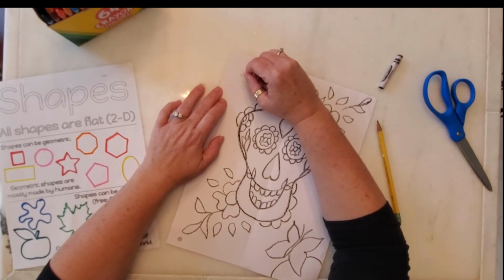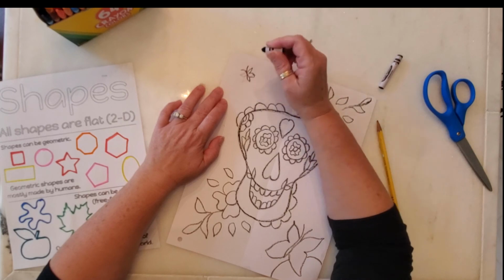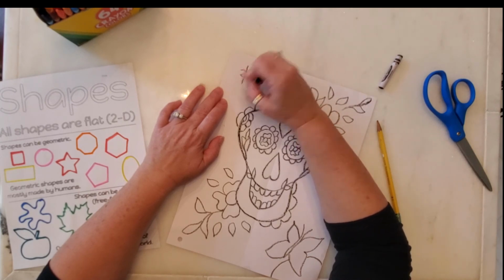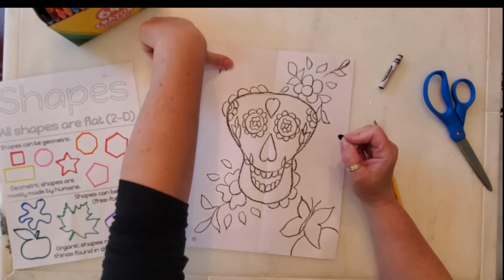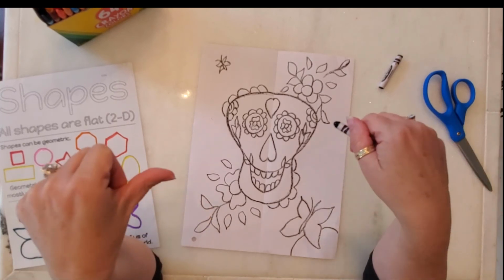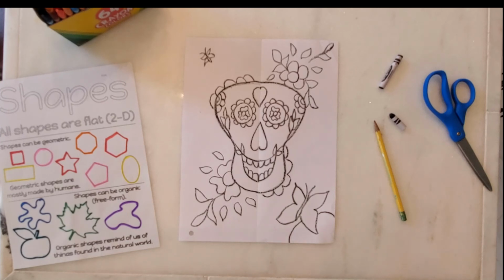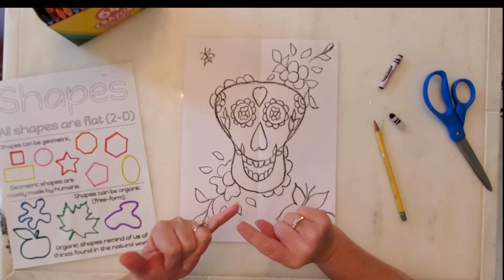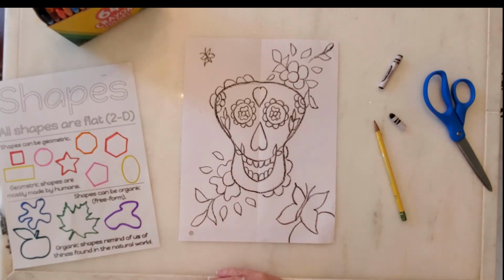Let's go ahead. Ooh, this is a little small for our butterfly. Crayon's a little clumsy there, so probably wouldn't make anything smaller than about my thumb. Because see how clumsy that got with the crayon? Didn't work out really well. So there we go. We have some symmetry included with our geometric and organic shapes, and we have some asymmetry. Now, if you choose not to do the sugar skull, that is completely fine, but please incorporate the geometric shapes, the organic shapes, symmetry, and asymmetry into your work of art.